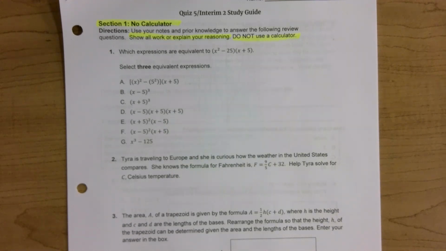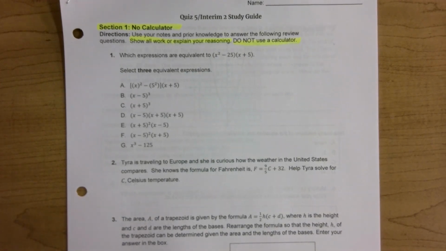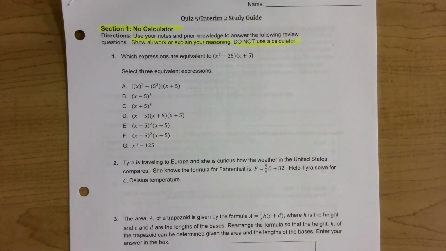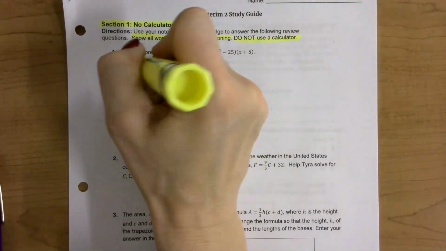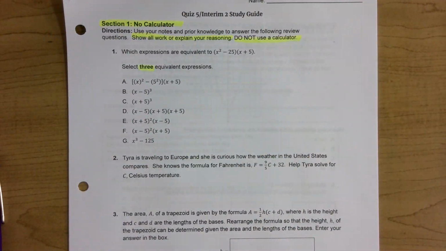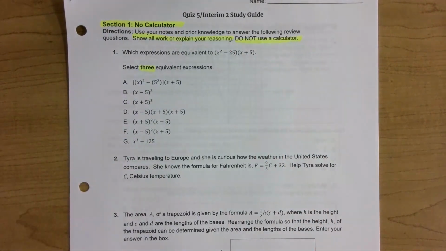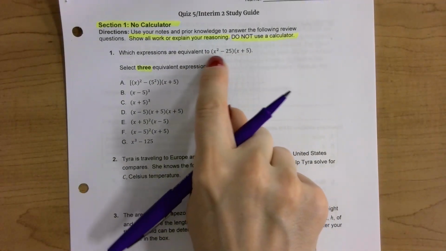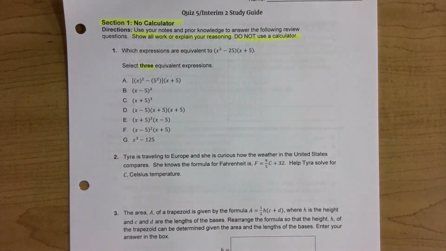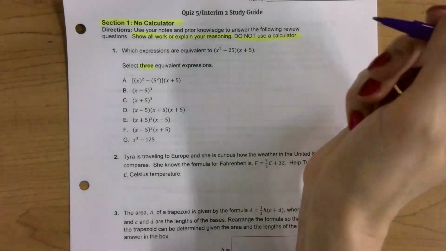All right, so number one, which expressions are equivalent to x squared minus 25 times x plus 5? On this one, it says select 3 equivalent expressions. So it's telling us that we have 3 answers to this. Now, this is in factored form. It's a product of 2 binomial factors. So I'm looking at the x squared minus 25, and I can see that that one I could also factor, because if it has an x squared, I can make that into 2 binomial factors as well.